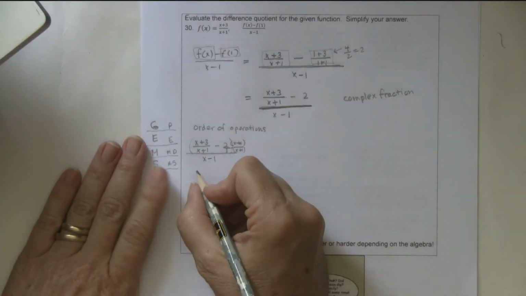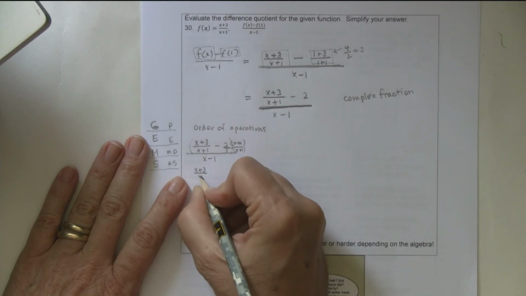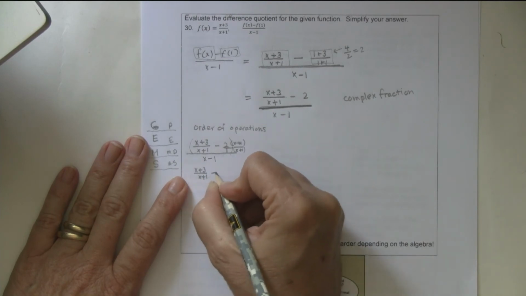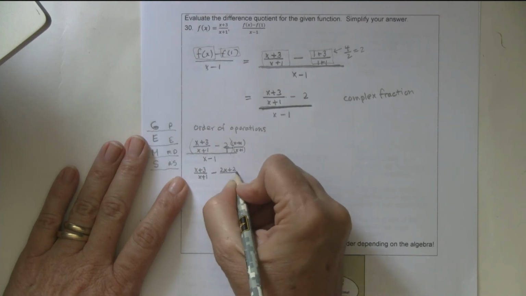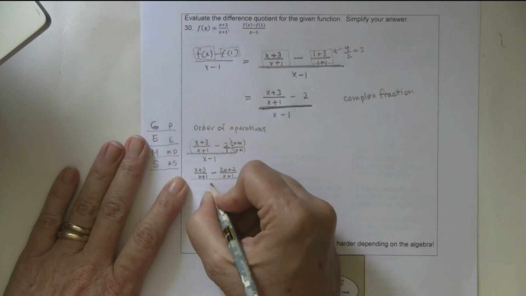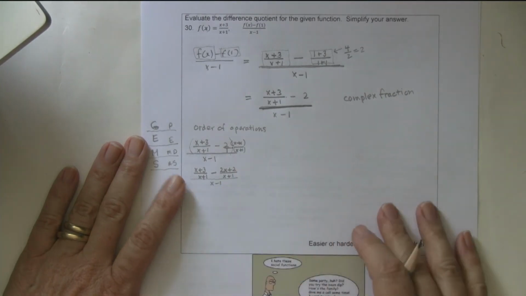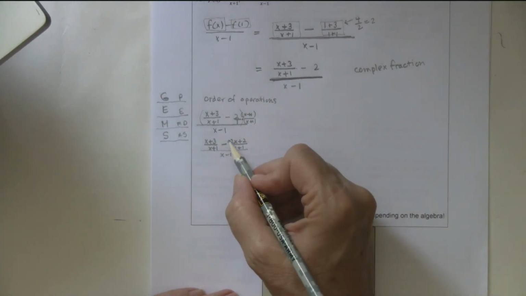And so this is going to end up being x plus 3 over x plus 1 minus 2x plus 2 over x plus 1, and the denominator is just x minus 1. I haven't changed anything about the denominator. Now I want to distribute that negative, right?